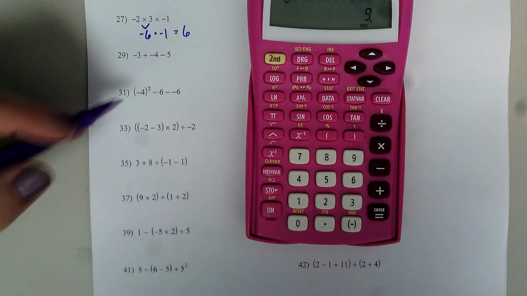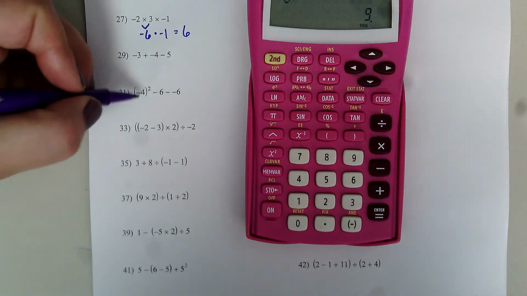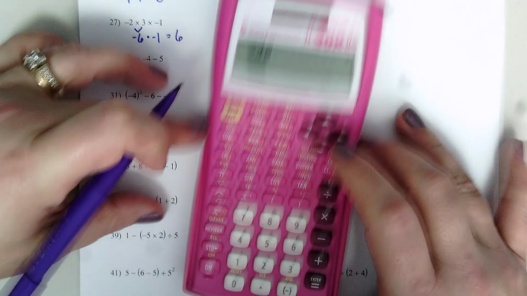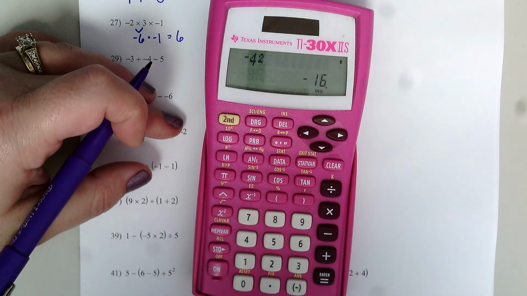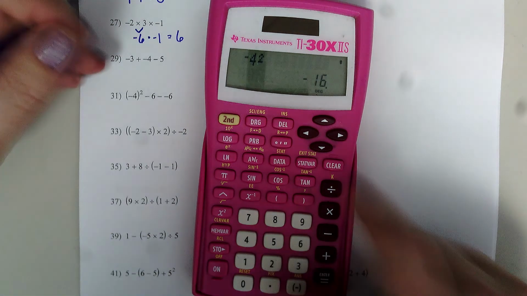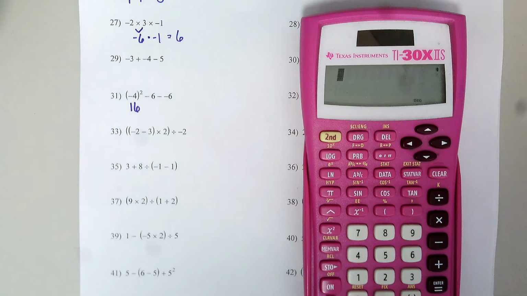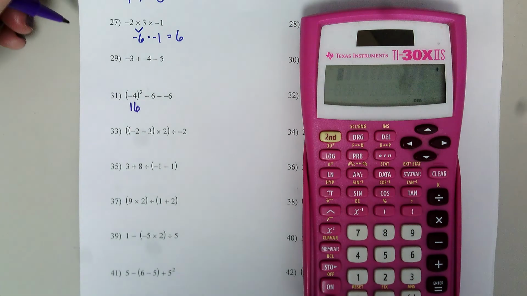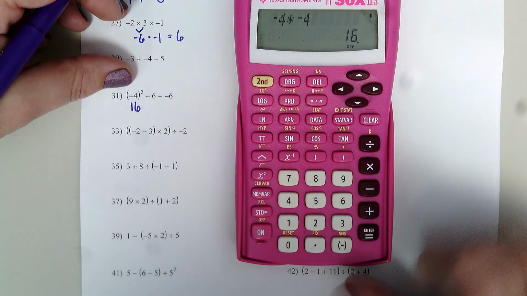Okay, let's skip down to 31 here. 31 looks a little complicated. We have a negative 4 inside the parentheses. And so we're going to square that negative 4. So we take negative 4, and we're going to square it. And we get, which actually that's supposed to be 16. So we have 16, okay? Because we're squaring the negative. That's negative 4 times negative 4. So negative 4 times negative 4 equals 16.